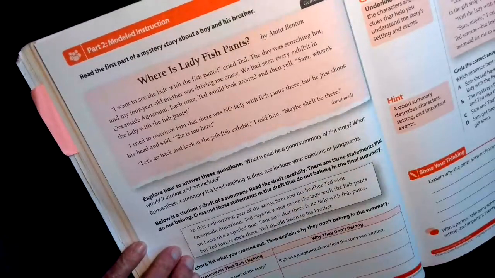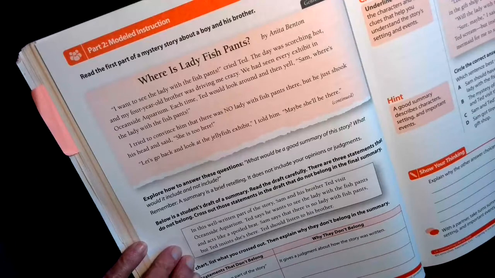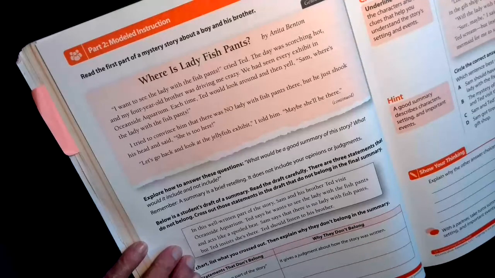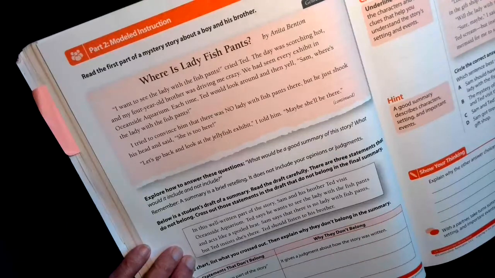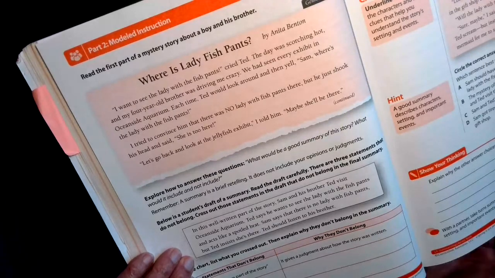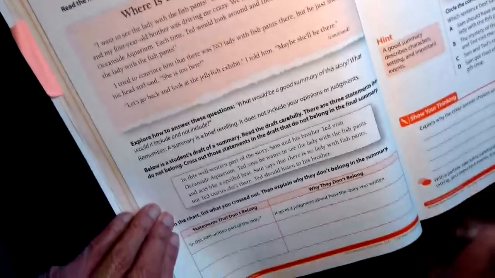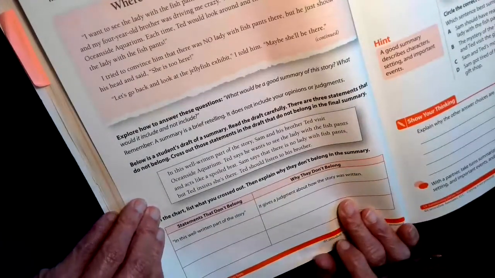I want to see the lady with the fish pants, cried Ted. The day was scorching hot, and my 4-year-old brother was driving me crazy. We had seen every exhibit in Oceanside Aquarium. Each time, Ted would look around and then yell, Sam, where's the lady with the fish pants? I tried to convince him that there was no lady with fish pants there, but he just shook his head and said, she is too here. Let's go back and look at the jellyfish exhibit, I told him. Maybe she'll be there.